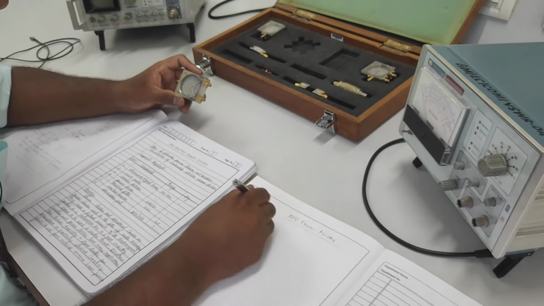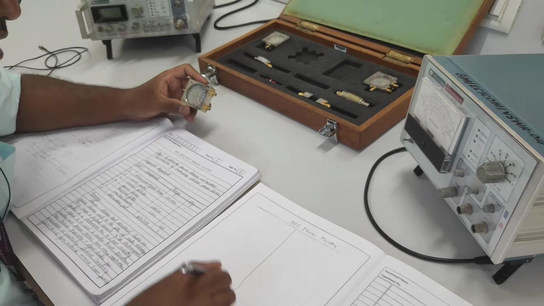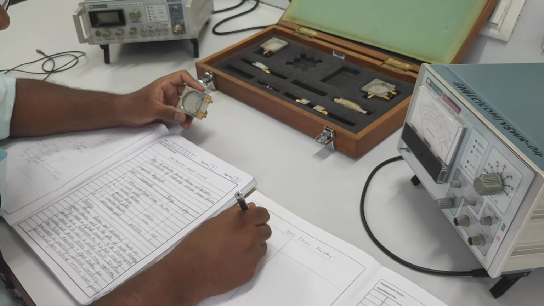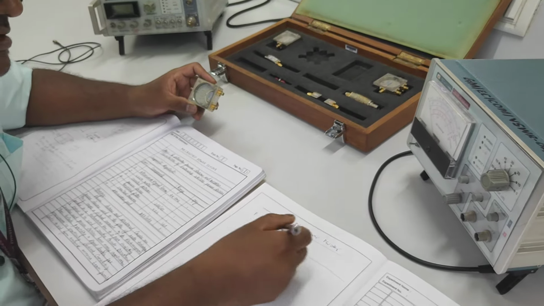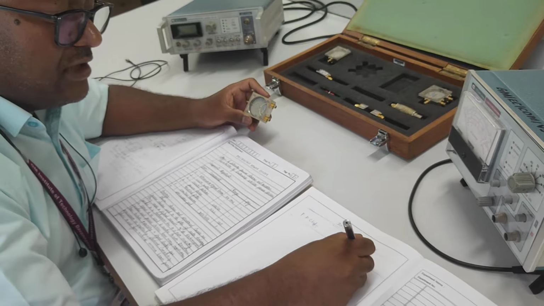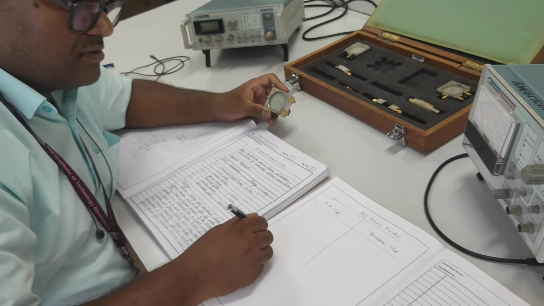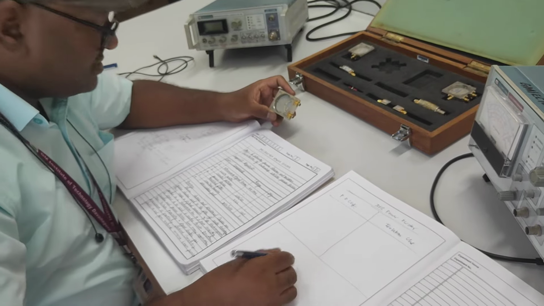In this experiment you have to find out two characteristics. One is power division characteristics, another one is isolation characteristics.